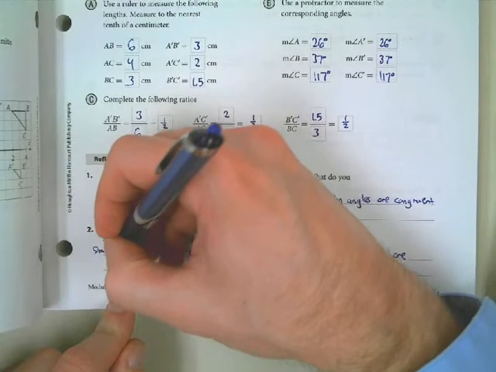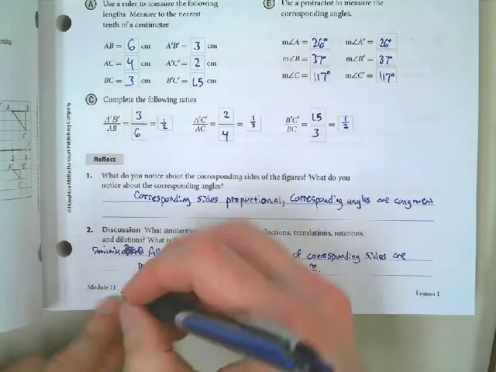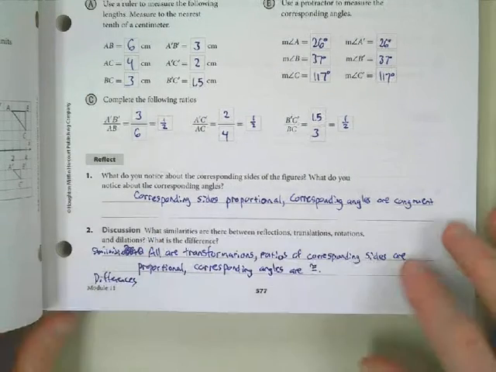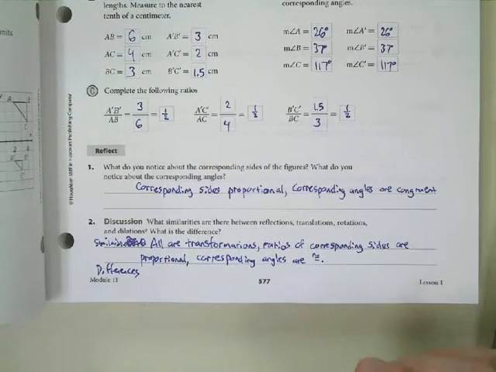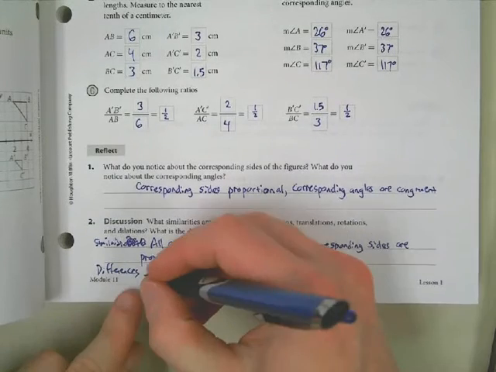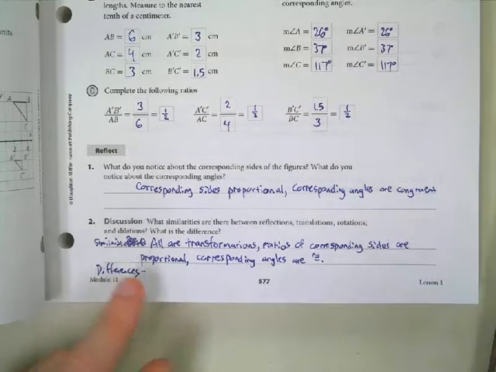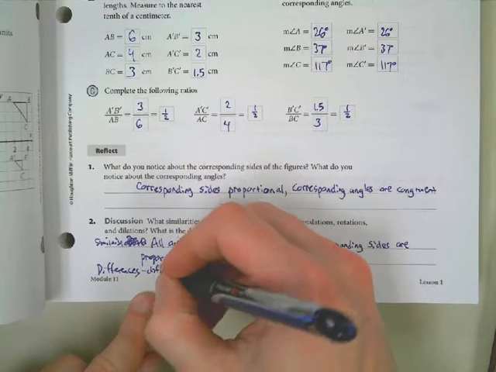Okay, so what about differences then? What are some differences between those kinds of transformations? Yep. And they're all different motions. Okay, so different motions. I think that's a good way to say it. Okay.